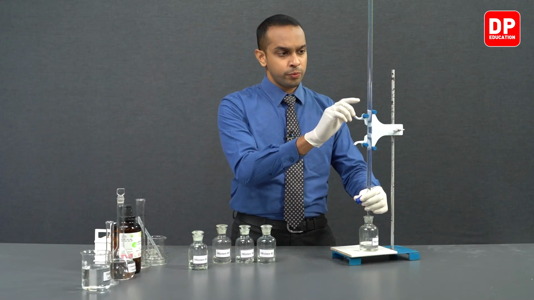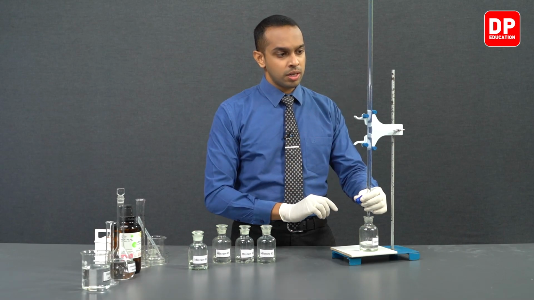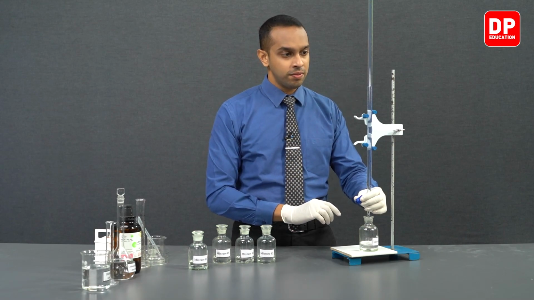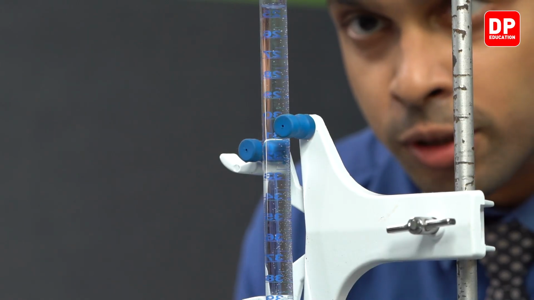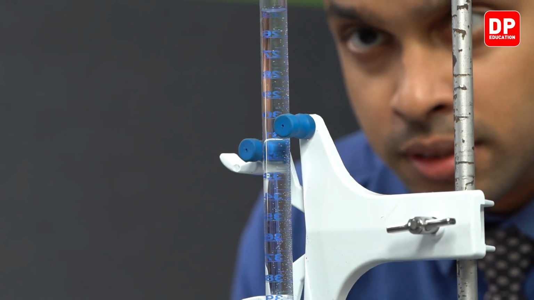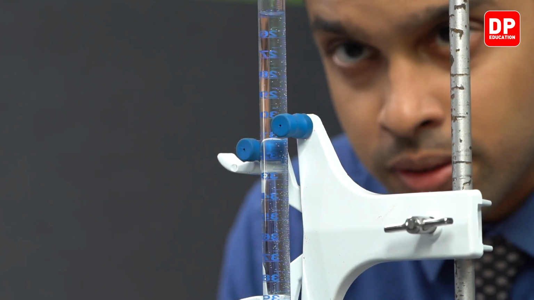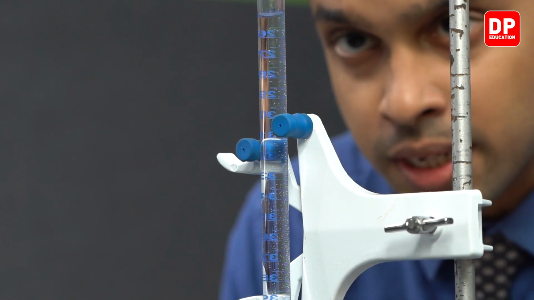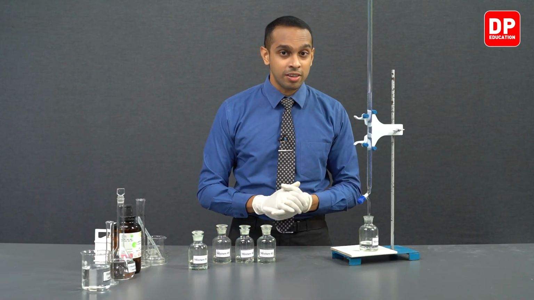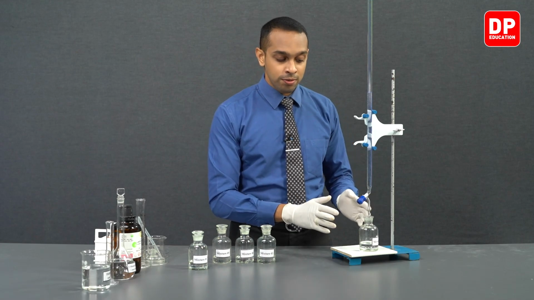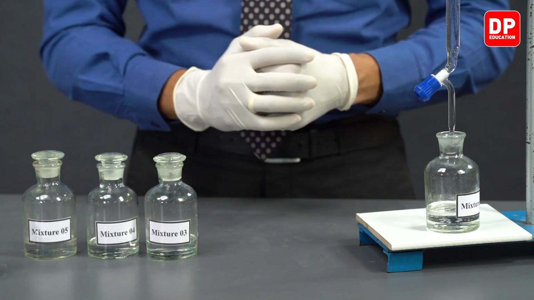So I will stop when the meniscus comes all the way down to the 25 milliliter line. It is getting close to the 25 milliliter line. Now it is exactly on the 25 milliliter line, indicating that we have added exactly 15 milliliters of ethanoic acid into the second reagent bottle.